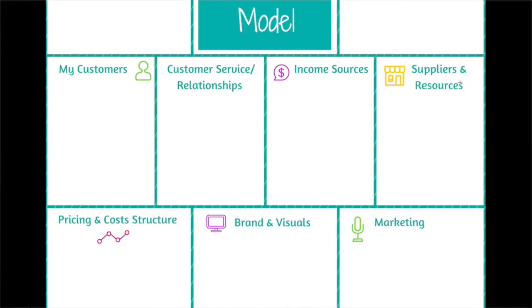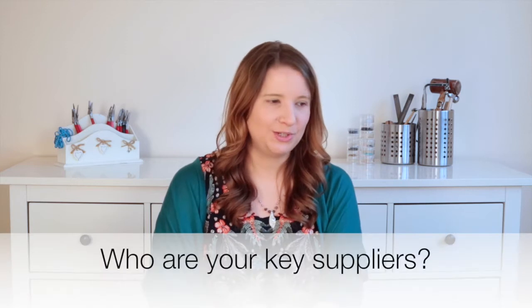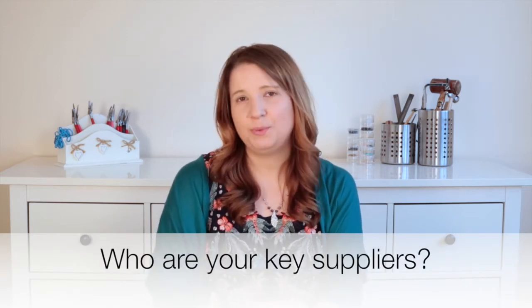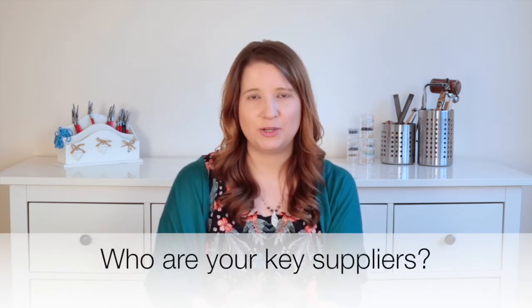Then we have your suppliers and resources. So who is going to be supplying the materials or the jewellery, if you're not making it all yourself, for your jewellery business? Your key suppliers are important to think about. On top of that, you may have other resources. For example, you might have people working for you, or it might be something that over the coming years you plan to build into your business.